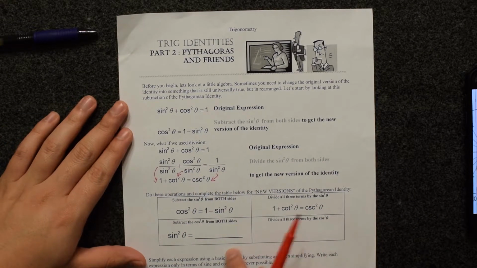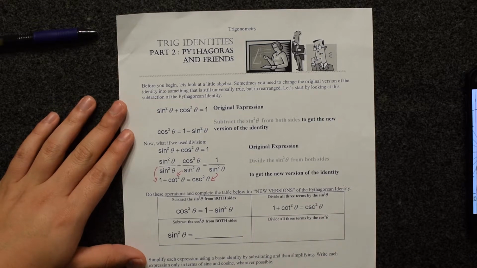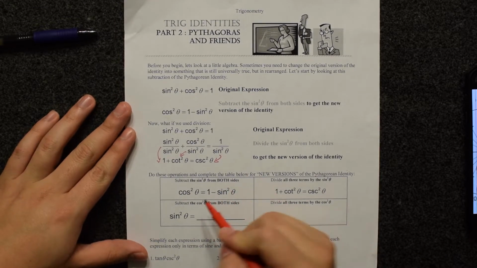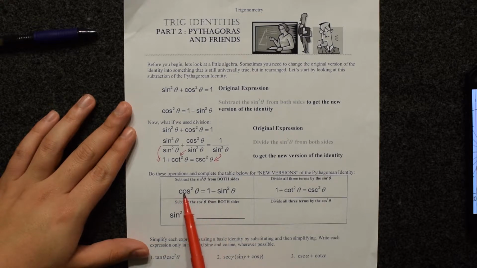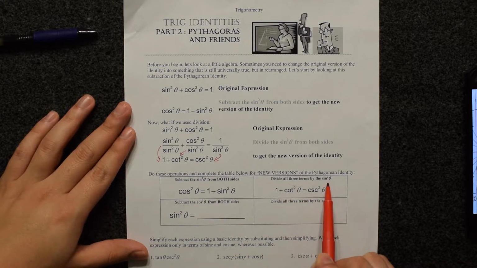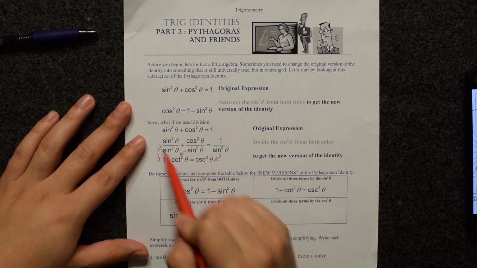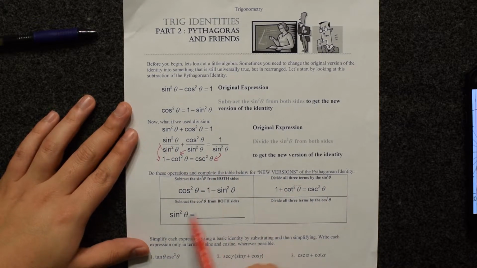So let's go ahead and try to get a different version of the identity. Here they subtracted the sine squared theta from both sides. In this equation, we had cosine squared theta plus sine squared theta, and subtracting from both sides, we get that, which we already had. And then here they divided all three terms by sine squared theta, which is what they did over here. Now we're going to do the opposite way.